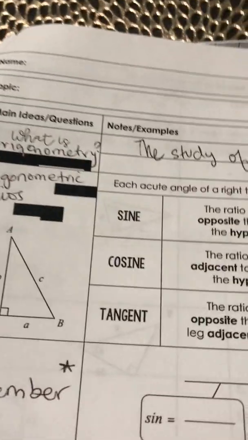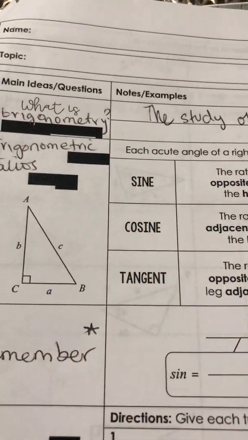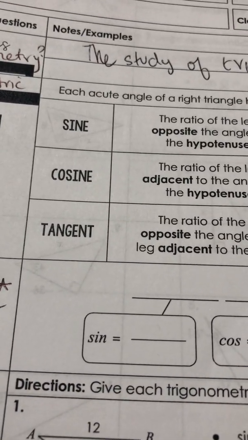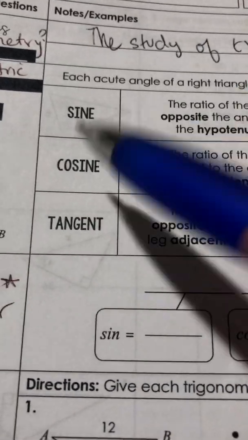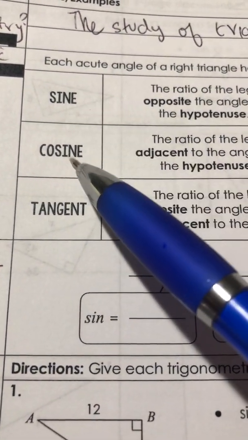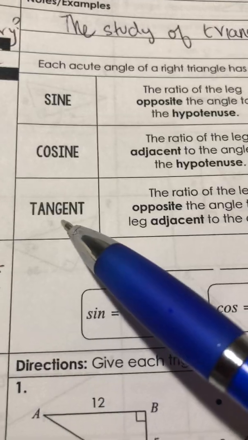Now, there are 6 trigonometric functions that are core of trigonometry, and there are 3 primary ones that we need to understand first, and those 3 are sine, cosine, and tangent.